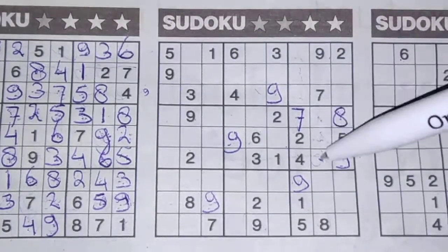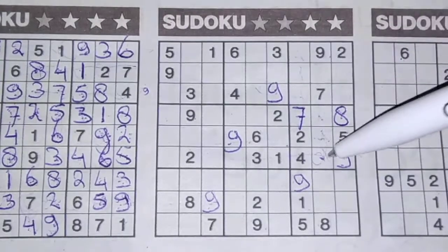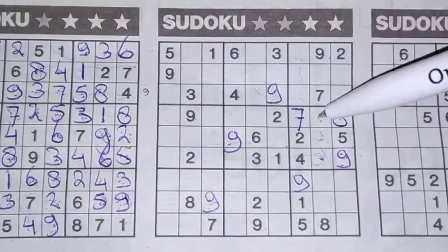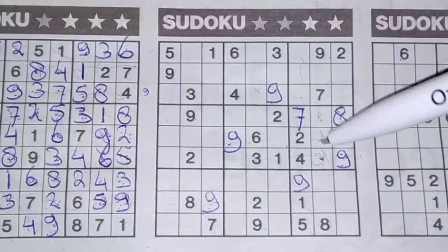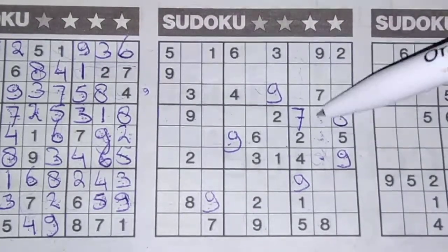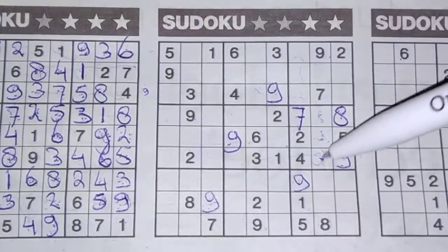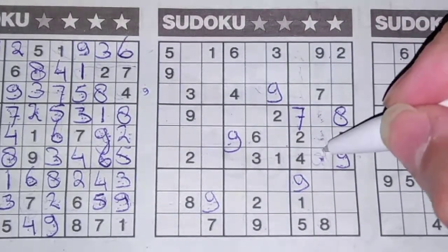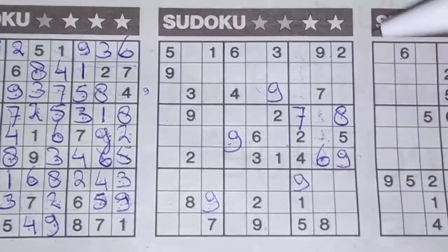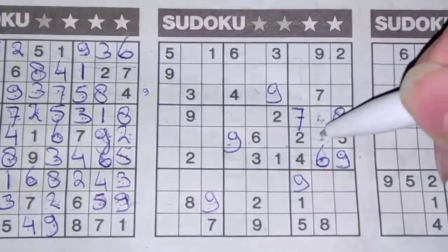3 missing numbers in this big square. The missing numbers here are the 1, the 3, and the 6. And look, we have a 1 and a 3 here, so no 1 and 3 in this box. 1 digit left for the 6. Here goes the 1 and the 3.